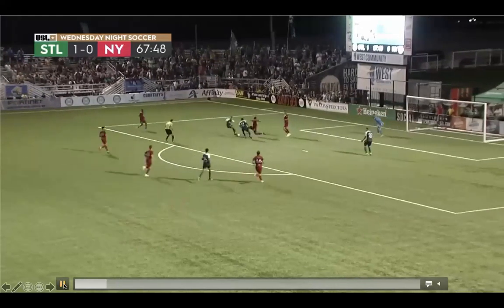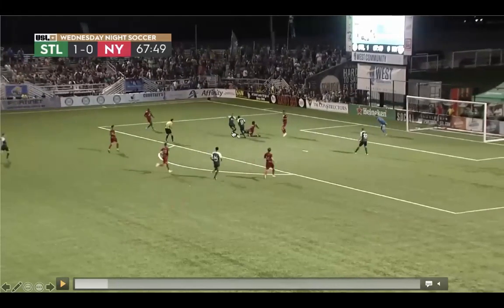Player commits a challenge, leaps out right there, studs to the ankle, referee staring right at it. You come back and look at this thing later on, no one's really going to be able to argue with a referee standing right there and looking at it. Now, best practice would be for the referee to be just outside of this area.